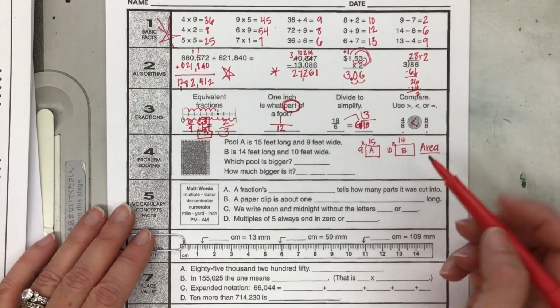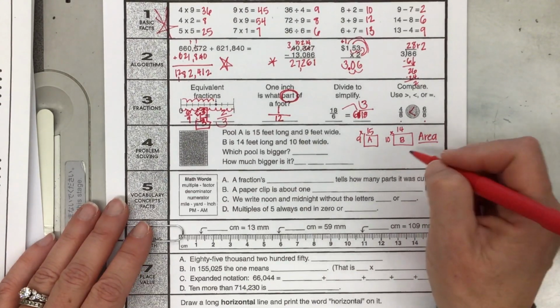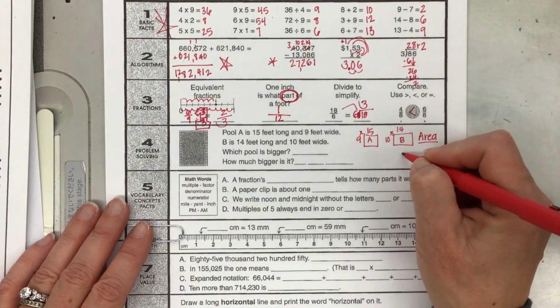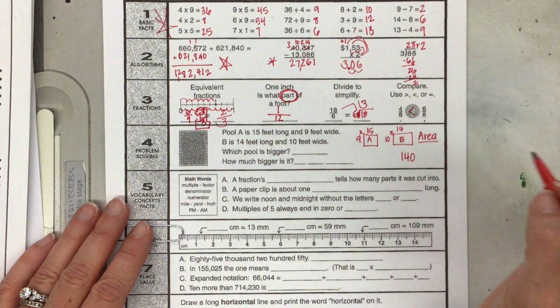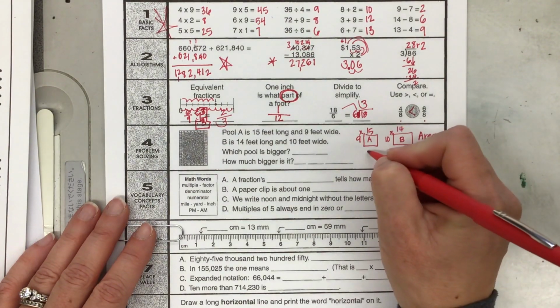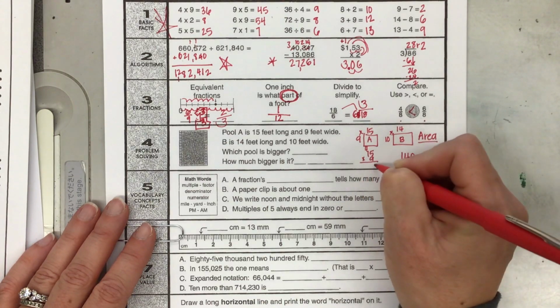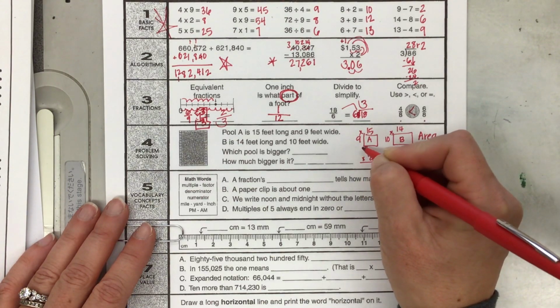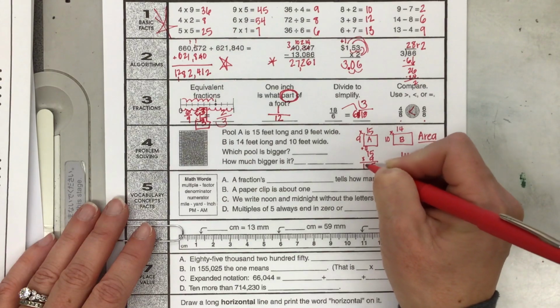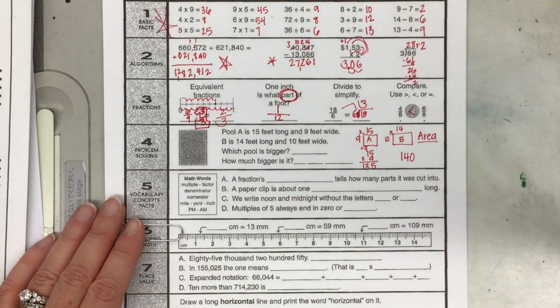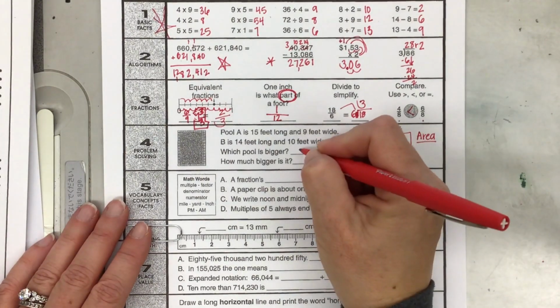9 times 15 and 10 times 14. 10 times 14, that's easy. I don't even have to multiply. What do I get? 140. Okay, and so then I'm going to do 15 times 9. I get 45. 9 times 1 plus 4 is 13. So I got 135. Did you get that? Yes. So which one's bigger? B. B is bigger.